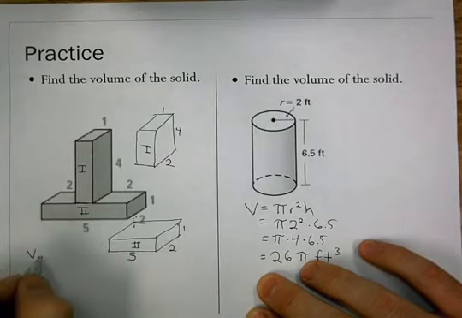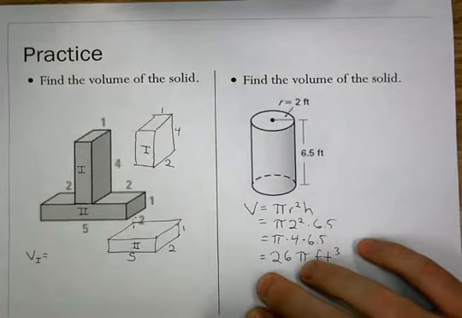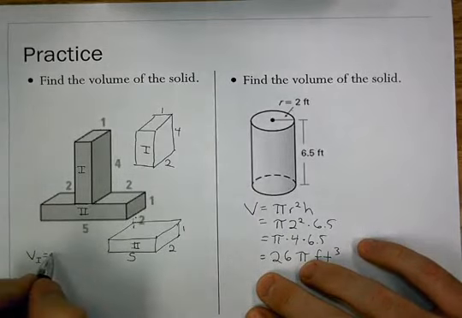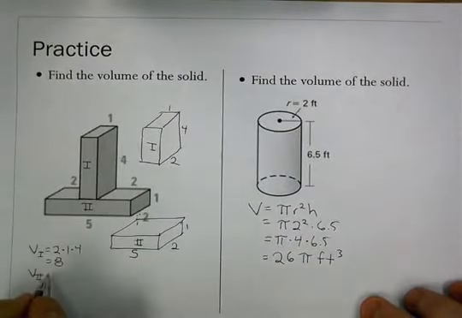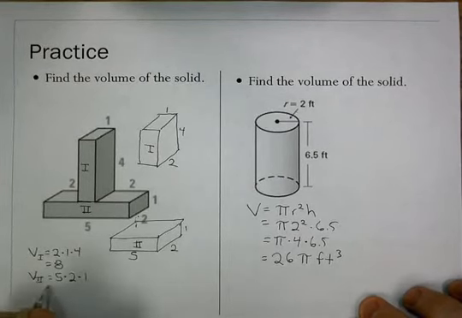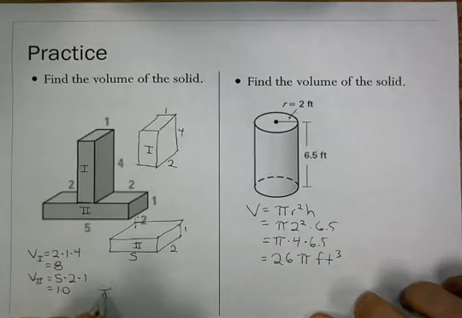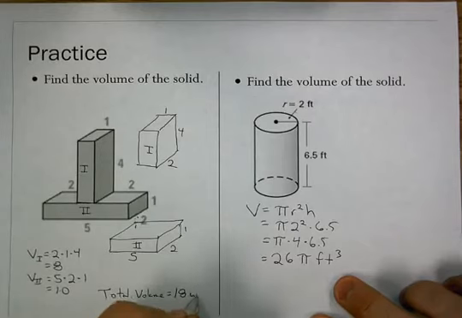So the volume of prism 1 is the base area times the height, or since it's a rectangular prism, we can multiply all three values. So let's say 2 times 1 times 4, which gives us 8. The volume of number 2 is base area, 5 times 2 times the height, which is 1. So we get 10, with the total volume being 8 plus 10, or 18 units cubed.